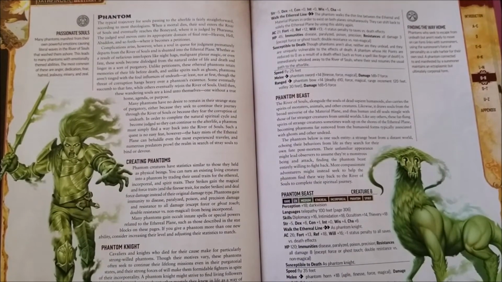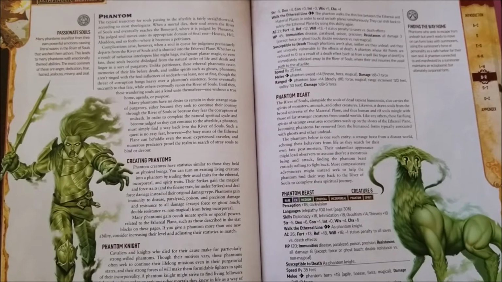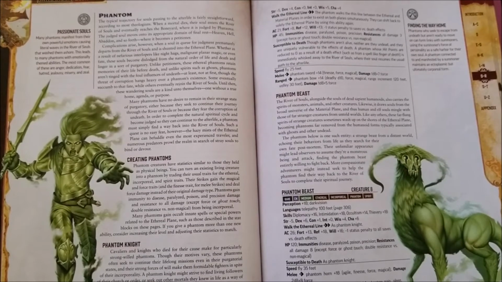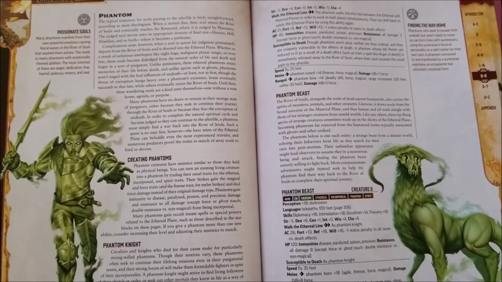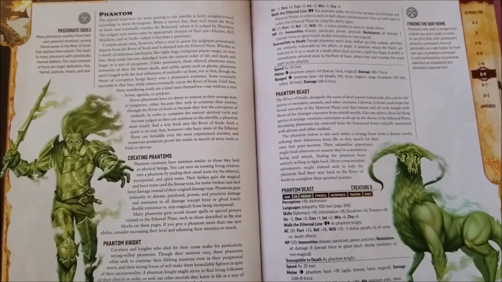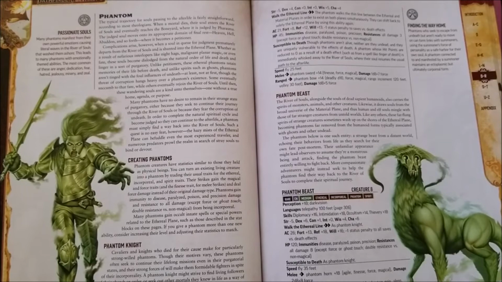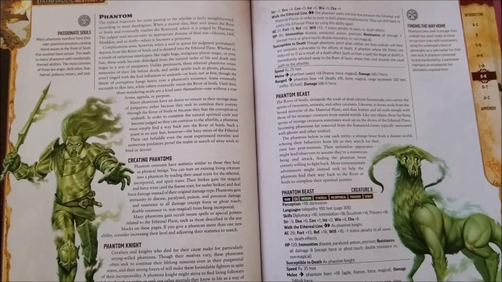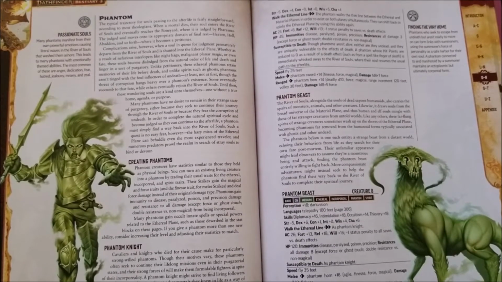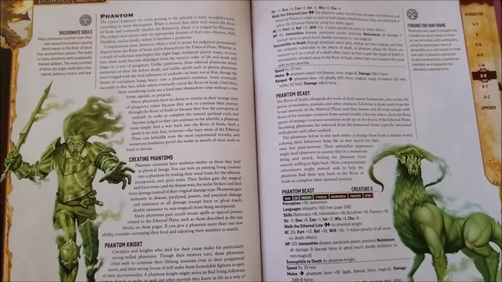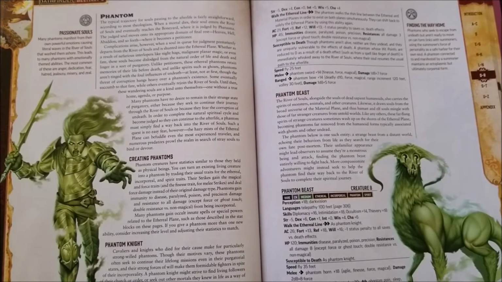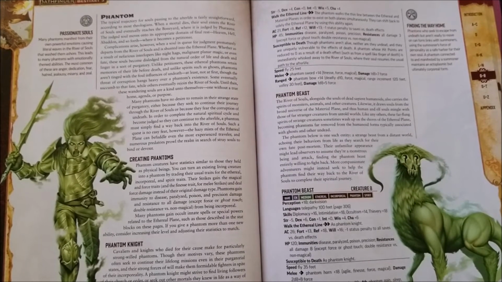Here we have some phantoms, some phantom beasts, of course. It's always interesting when you have differentiations in different types of the same thing. You have phantoms, that's your creature type, your general type, but then of course you have your variations, your humanoids versus your beasts within that. So I think that's pretty cool to have those kinds of options.